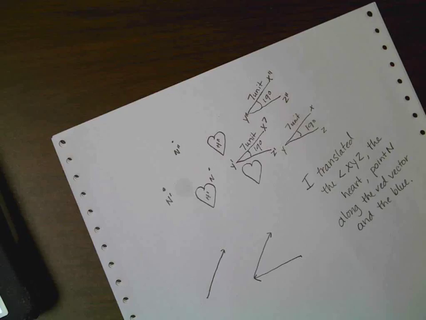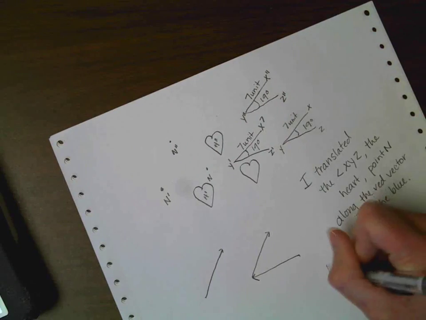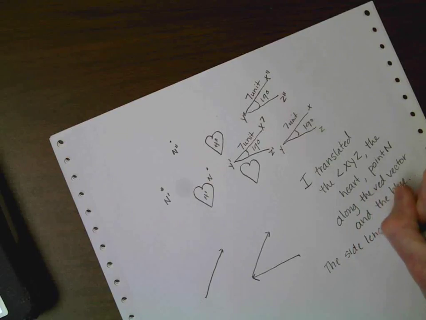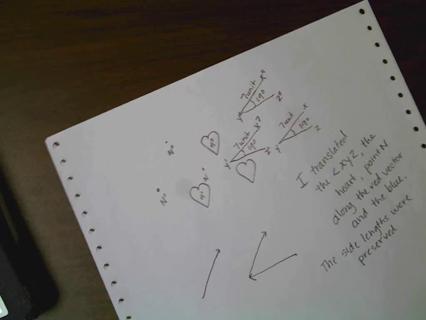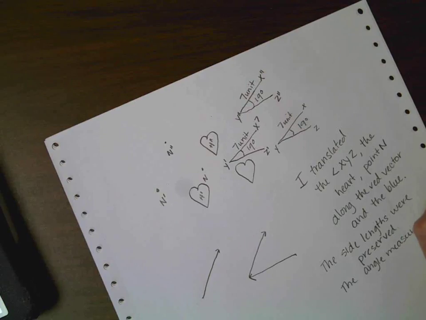The next question says, what do you know about the side lengths? So what do we know about the side lengths? You have to write this: the side lengths were preserved. Okay, what do I know about the angle measures? The angle measures were preserved.